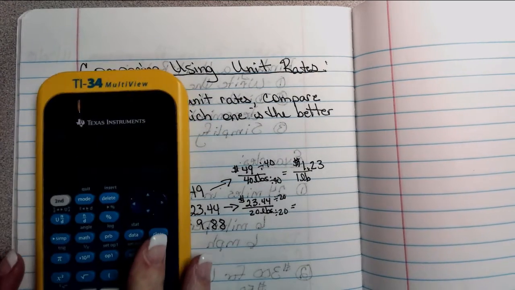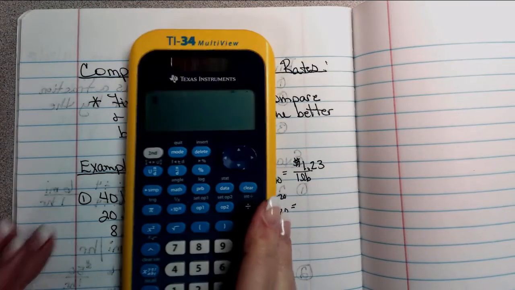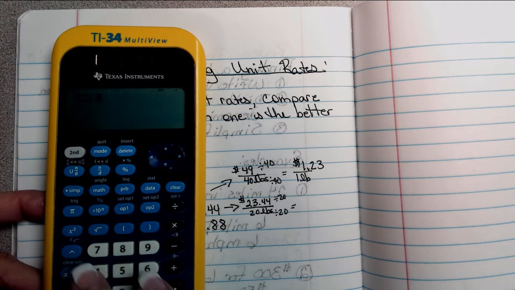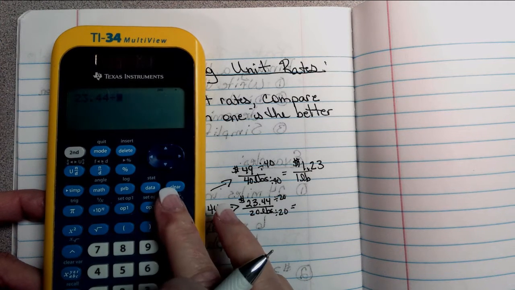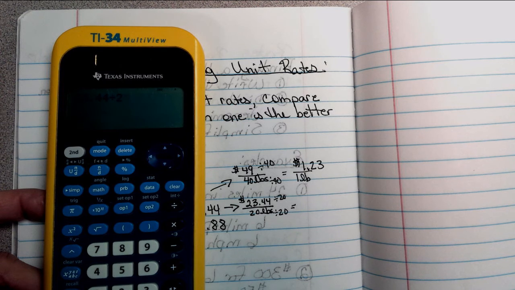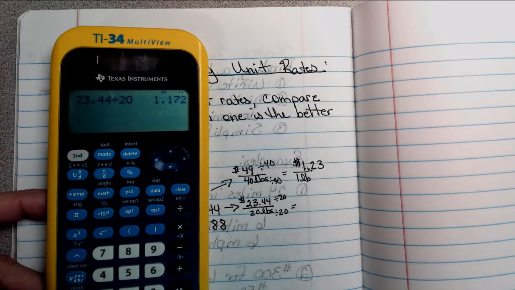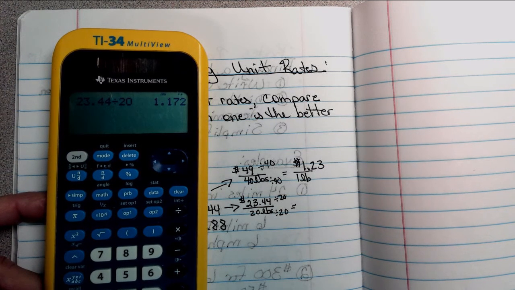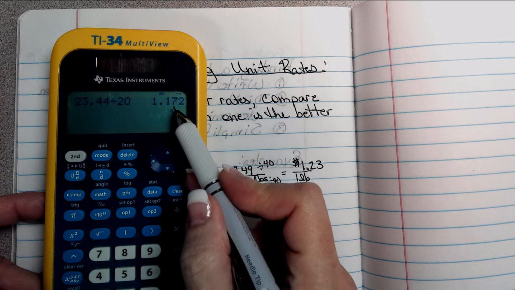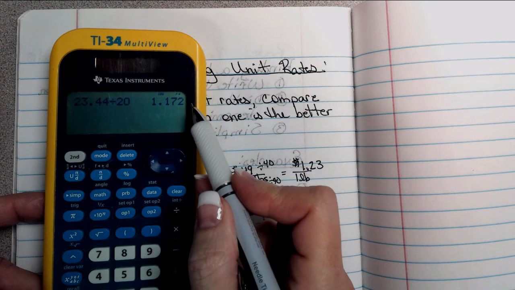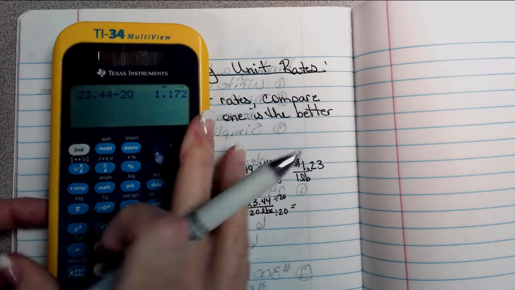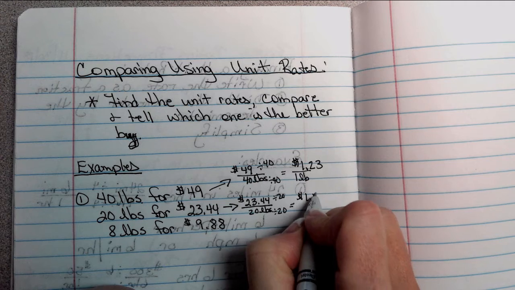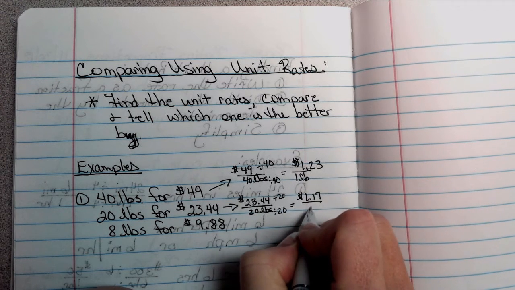All right, when you divide this one, let me get it where you can see it. If I do the 2344 divided by 20, I'm going to get 1.172, so 1 and 172 thousandths. We're talking money, so the 7's in my hundredths place, and because of the 2, I'm going to stay at a 7, so we're looking at $1.17. So that's already better than our previous one. That's per pound.